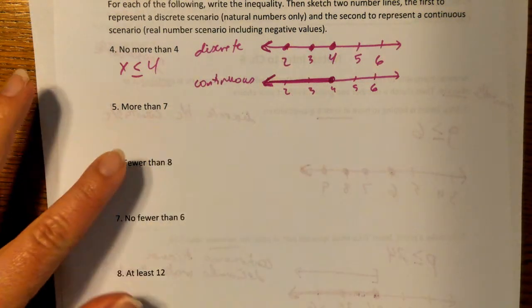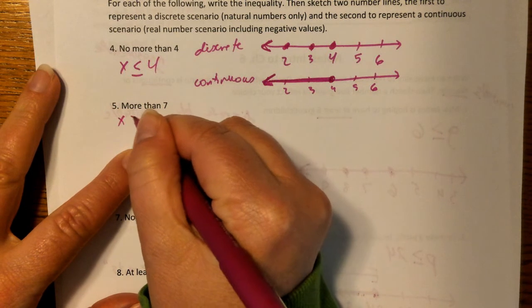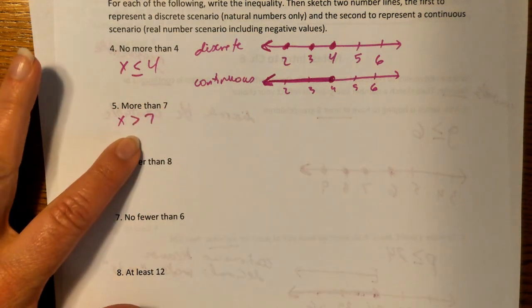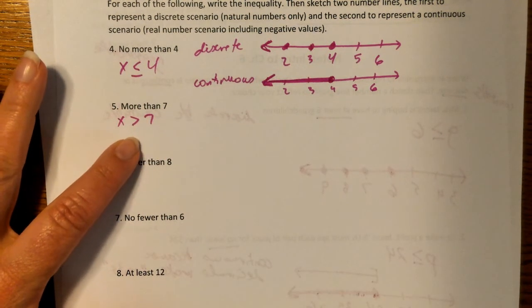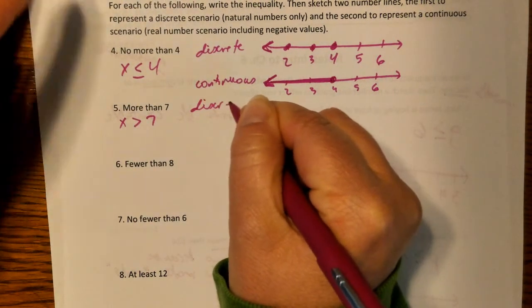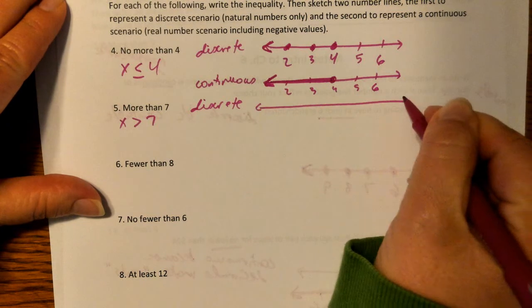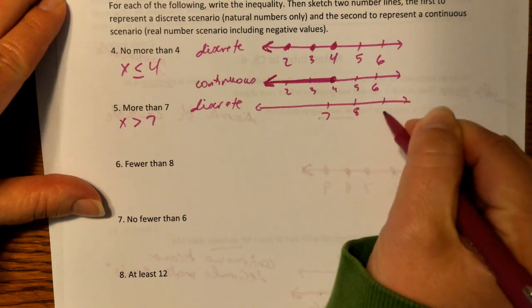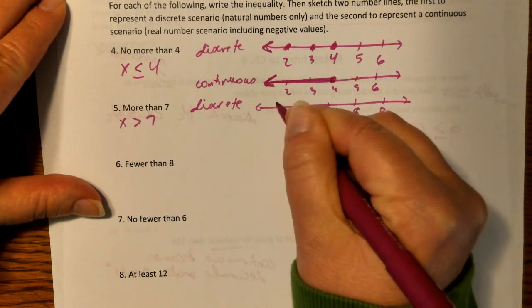Okay? All right, more than 7. If x is more than 7, that means it's greater than 7. Can't equal it, because if it equals 7, it won't be more. Okay? For the discrete graph, I'm going to put a couple numbers on each side of 7.